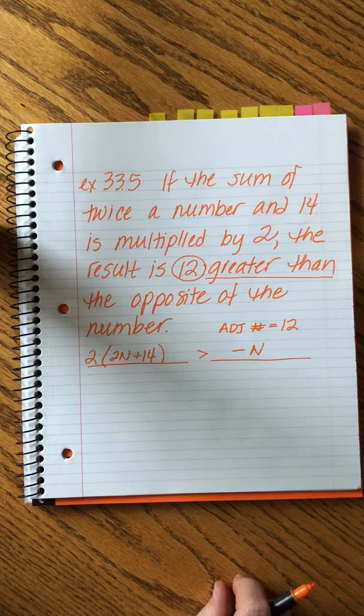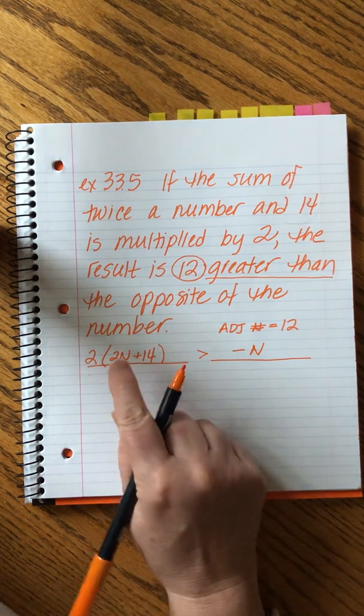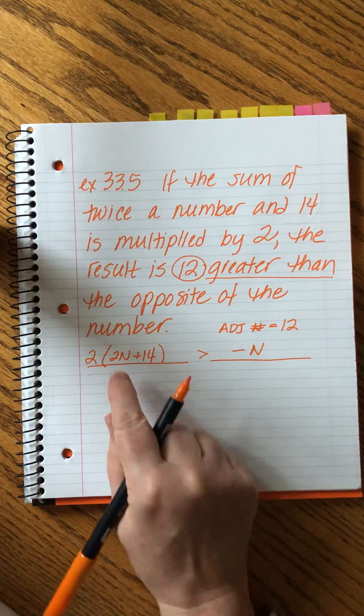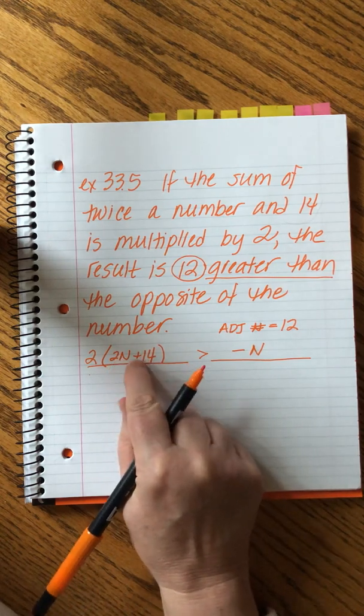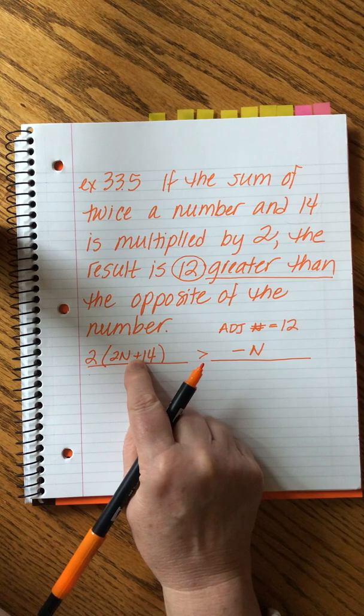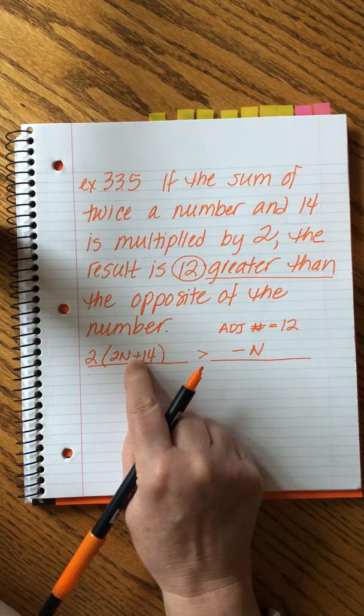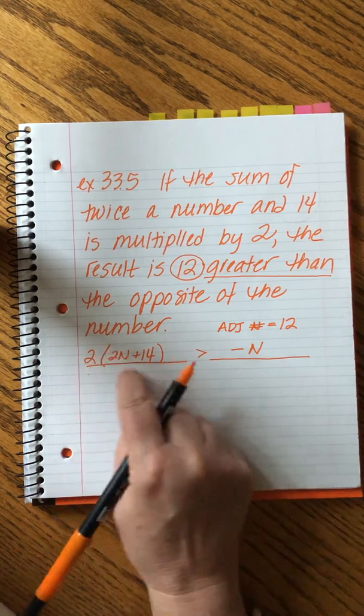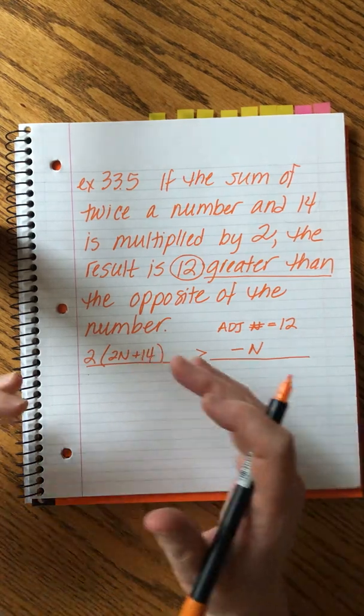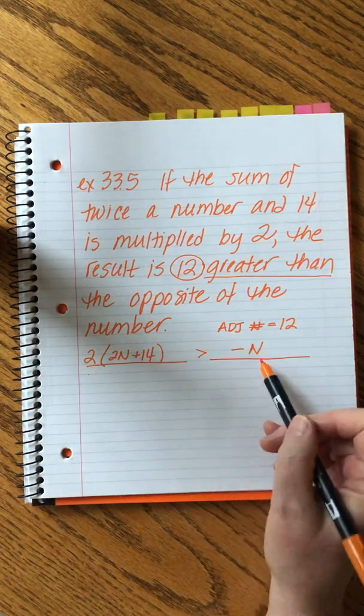Make sense? And sometimes I have to go through and read these again and just think carefully. The sum of twice a number and 14, okay, sum means we're adding. And then we multiply the sum by 2, okay? So I have to put parentheses around to show I mean the whole thing. Times 2, the result is greater than the opposite of the number.